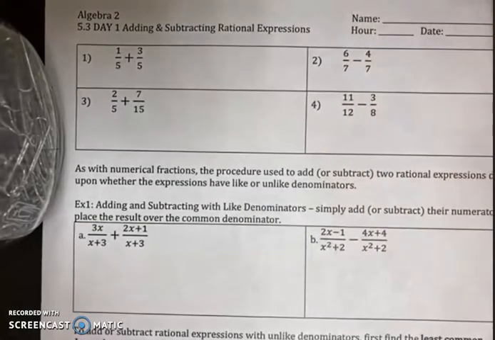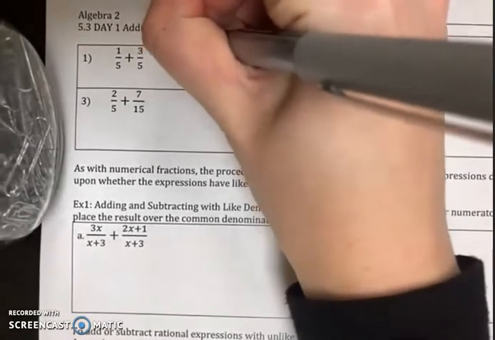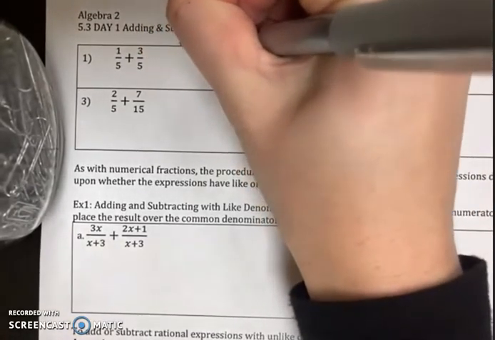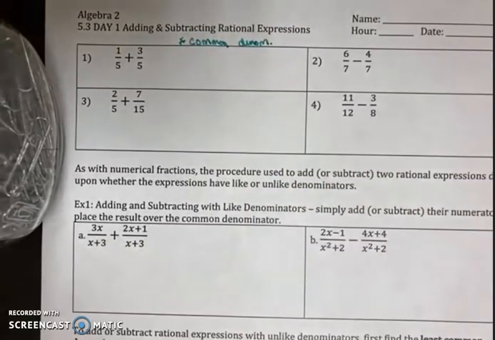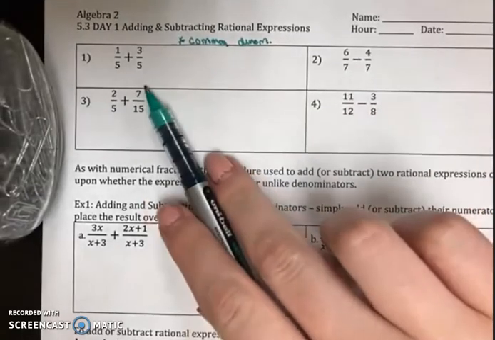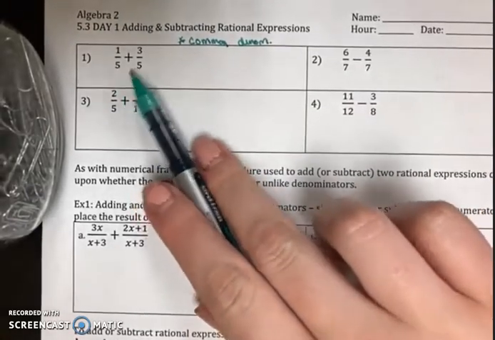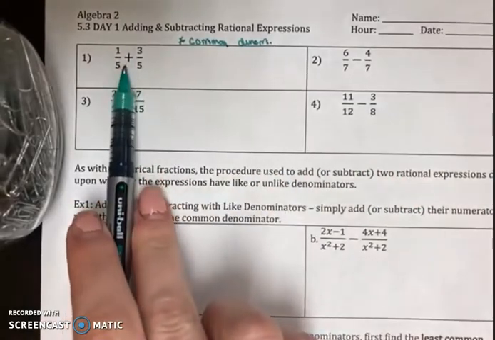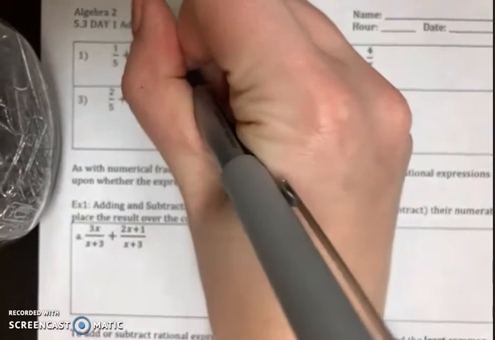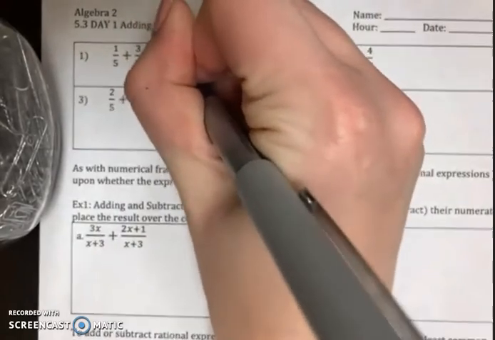When we're adding or subtracting fractions, the first thing we need to check for is that they have a common denominator. If they do not have a common denominator, we will not be able to perform the indicated operation. So if I take a look at number 1, they do have a common denominator, so I can go ahead and add the numerators together.